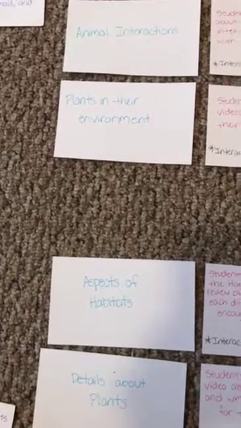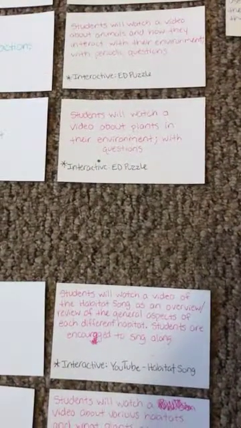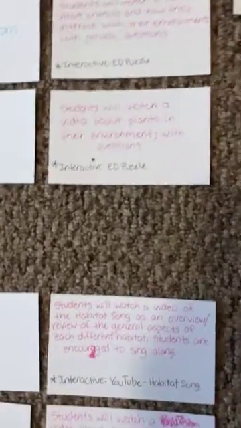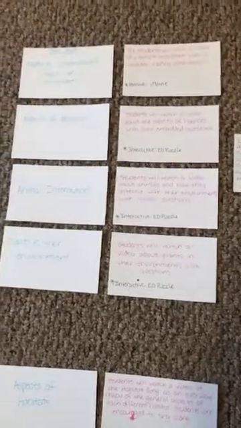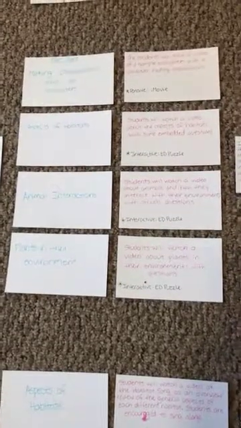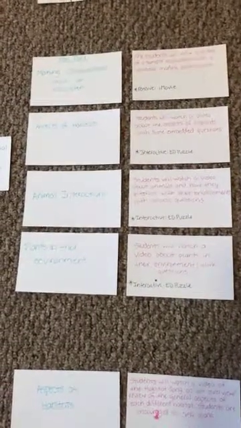Then we have plants and their environment. So again, we're going to use the Edpuzzle to talk about the plants and where they live and how they thrive and things like that. And so that will complete the 4 main points, so the students should have a good understanding of the different parts of a habitat, and they will have also had me model for them how to make observations.